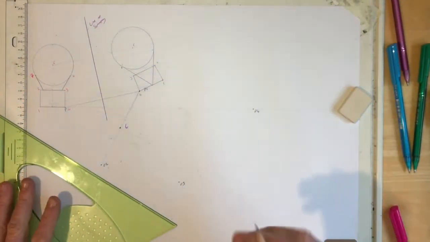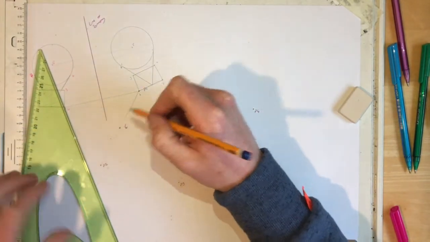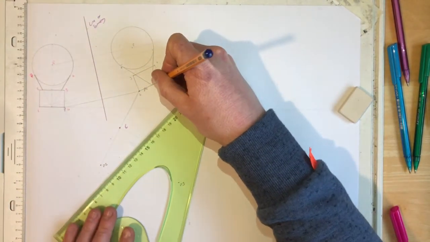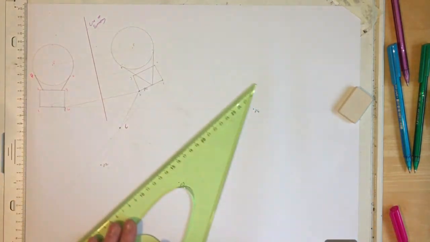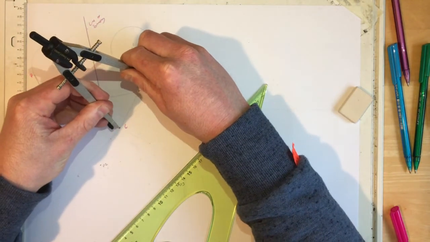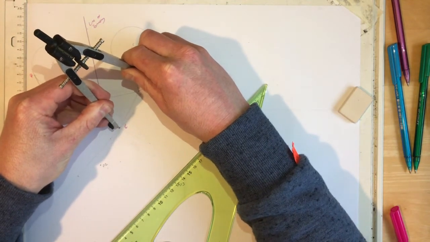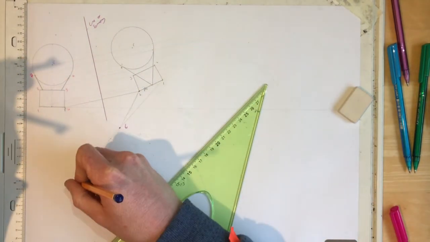Okay, next thing we need to do is bring all our points through this center point. So point 1. Same as what we've done before, except everything is through the center. Take the distance of point 1, mark it off, point 1.